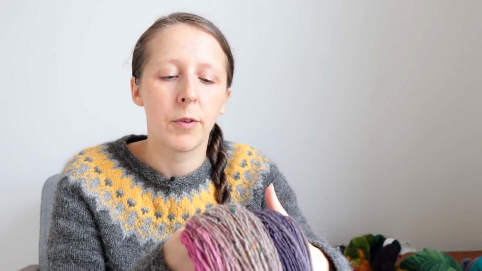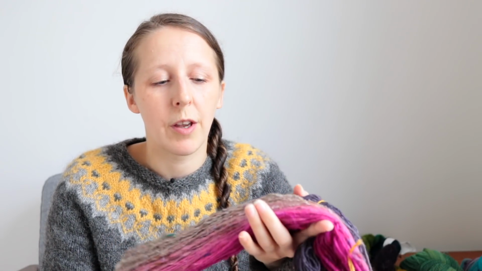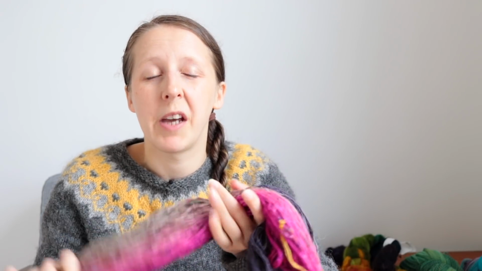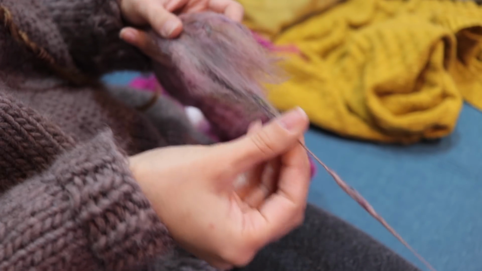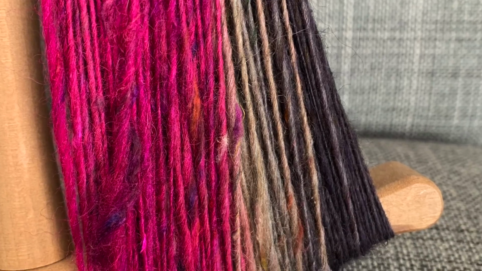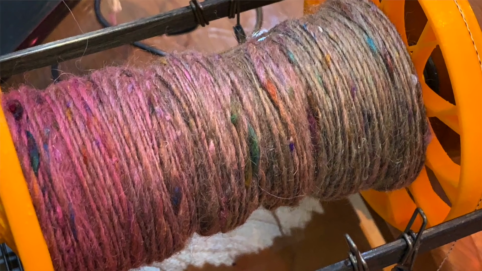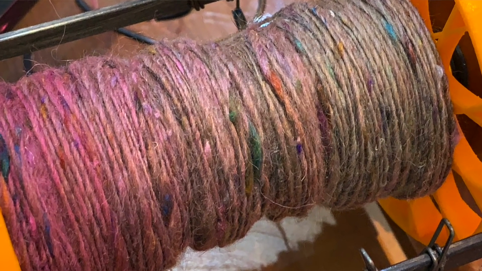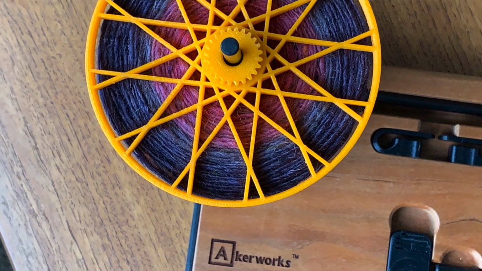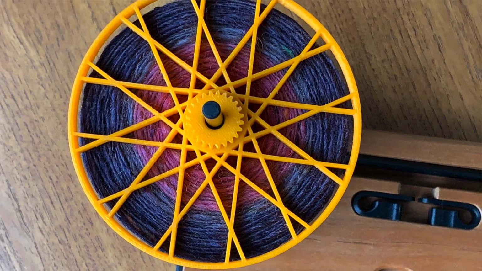For example, the Hilltop Cloud one that I showed you earlier on, the reason that I chose to do this as a singles is because it's partially sari silk. And sari silk, if you haven't spun it before, does have a bit of a tendency to come out in clumps. So this was never going to be the most consistent fibre in the universe. That might have led me to plying it. However, in this particular case, I felt like if I'd plied it, I would have ended up with a chunkier yarn than I really wanted. And that was why I chose to just leave it as a singles.